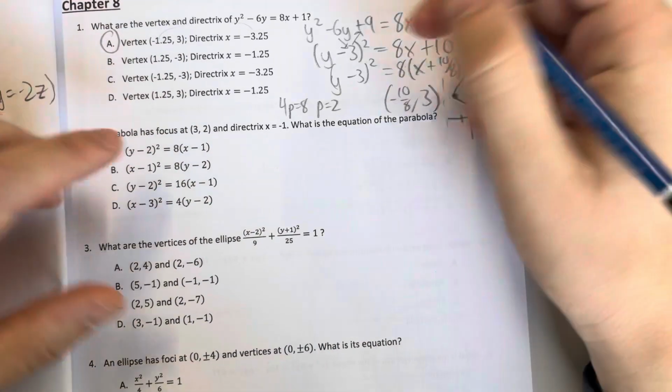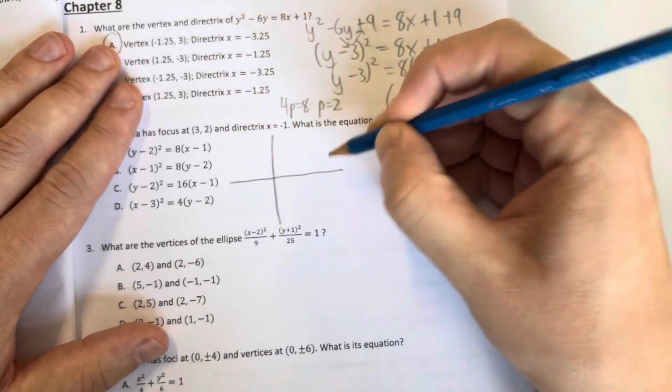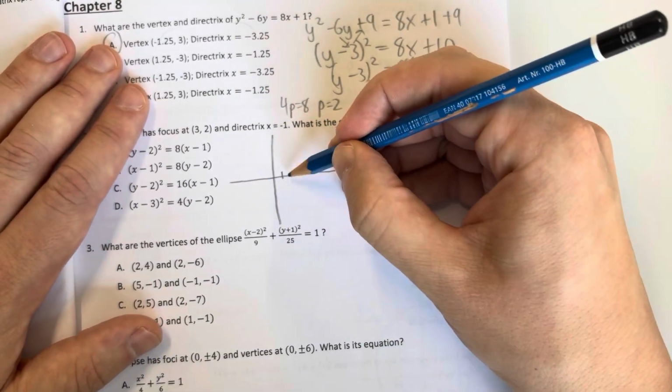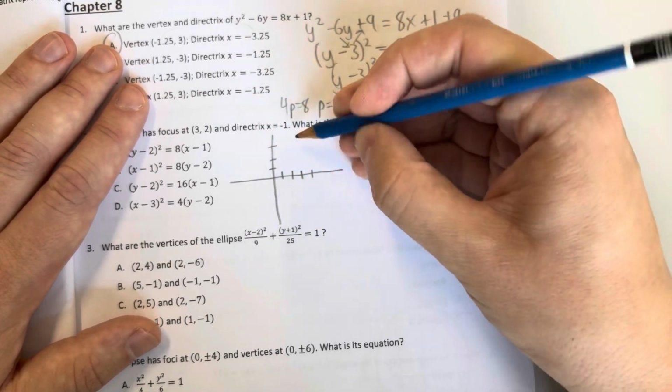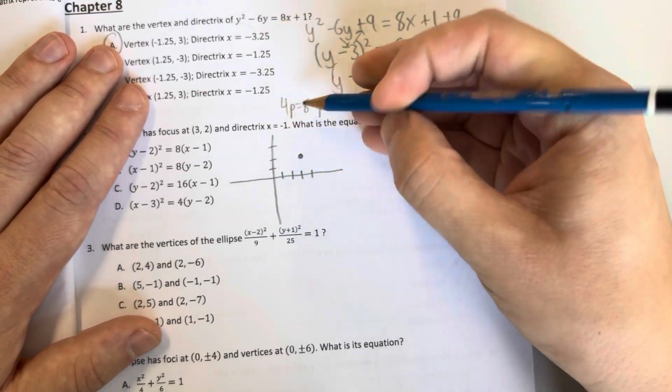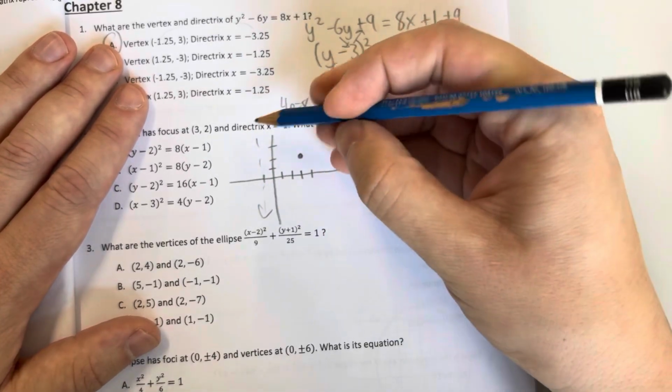Okay, so we're going in reverse here. We know the parts. Let's sketch. Sketching is always your friend when you're trying to find a graph, eh? So the vertex is at 3, 2. The directrix is at x equals negative 1.